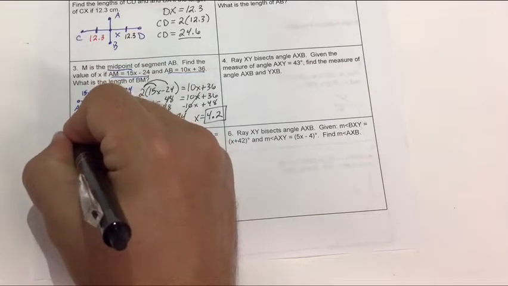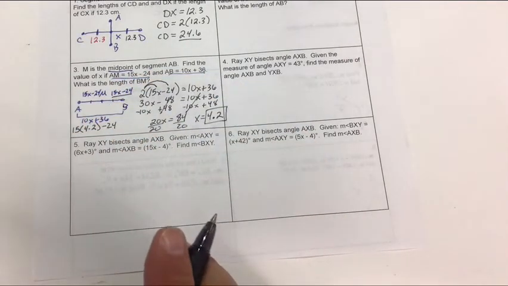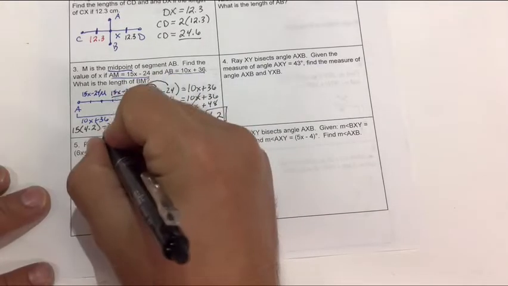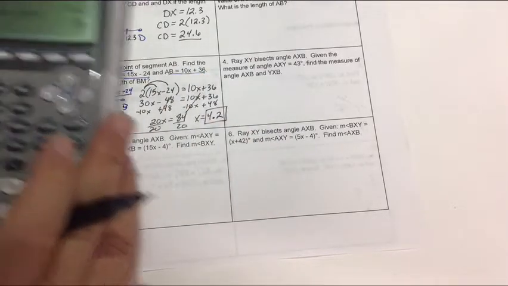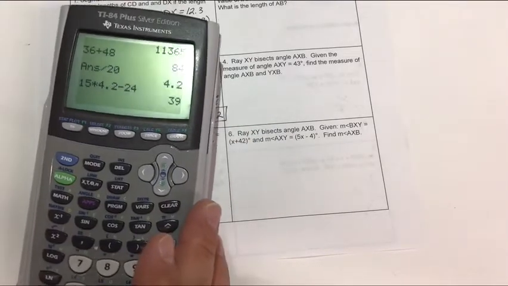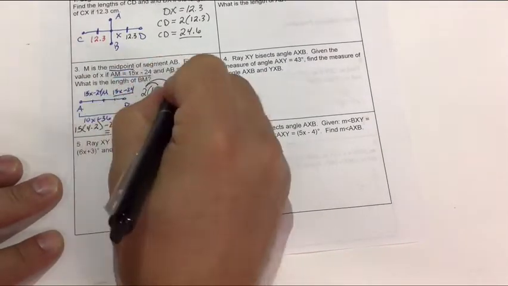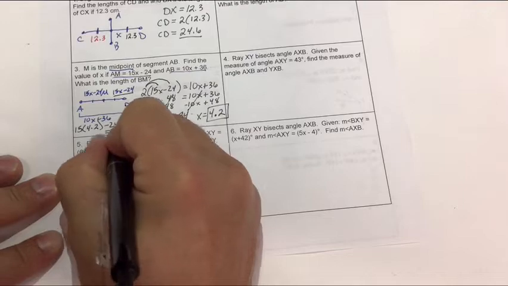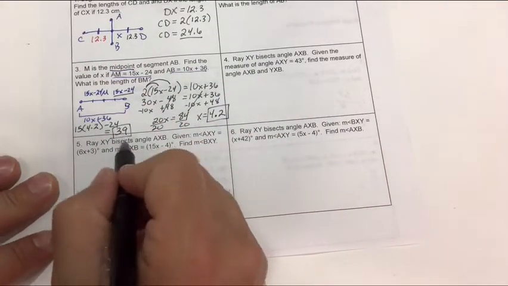So I'm going to do 15 times 4.2 minus 24 to plug it back in. And this simplifies with my calculator. You can see what I did there. Okay, to 39. So the length of BM and AM would be a total of 39. And the entire thing, A to B, would be twice that.